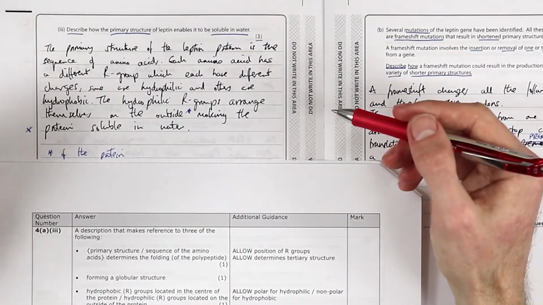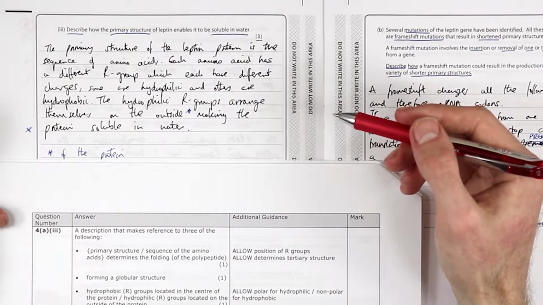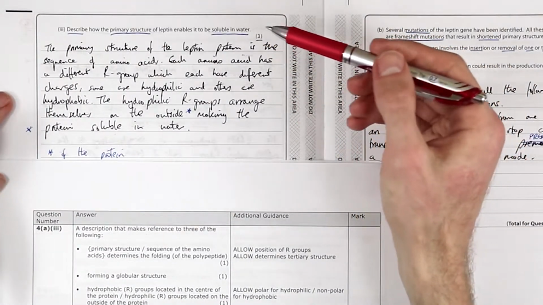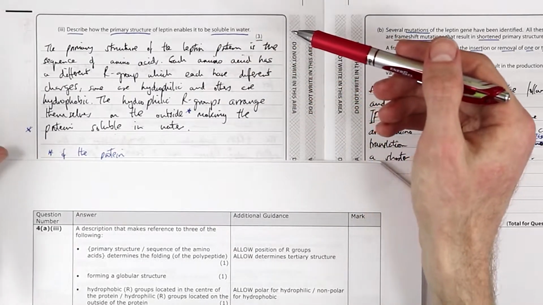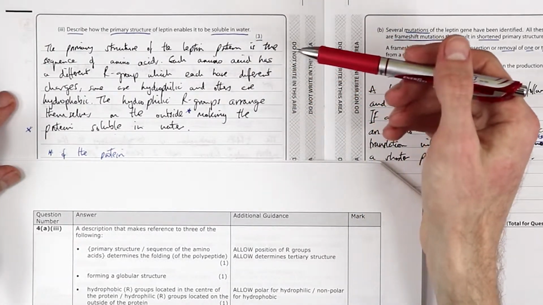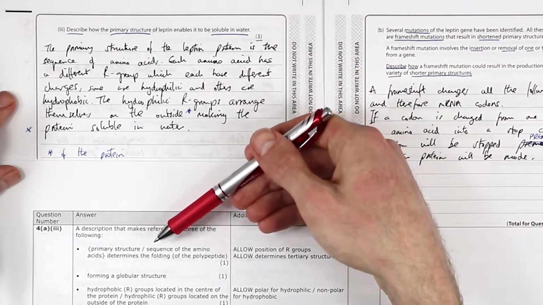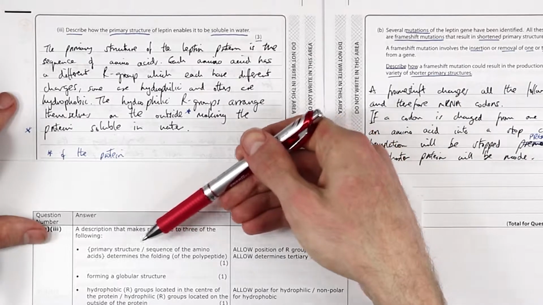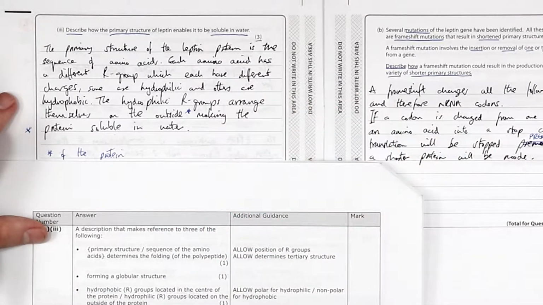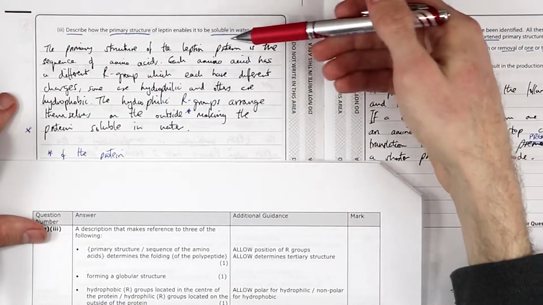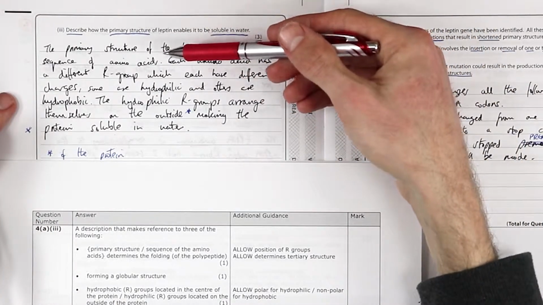The primary structure of the amino acid determines the folding, position of the R groups. The primary structure of the leptin protein is the sequence of amino acids. Each amino acid has a different R group, which has different charges. Primary structure of the sequence of amino acids determines the folding, allow the position of R groups.